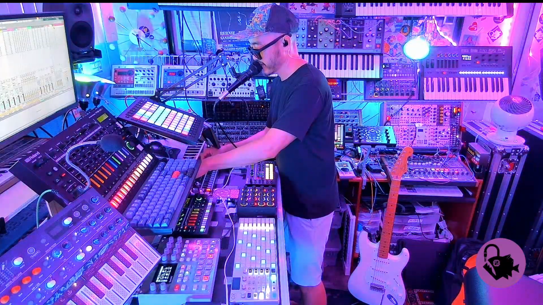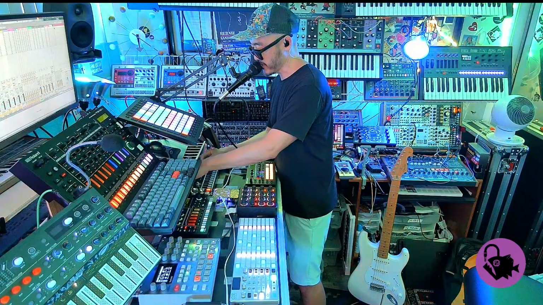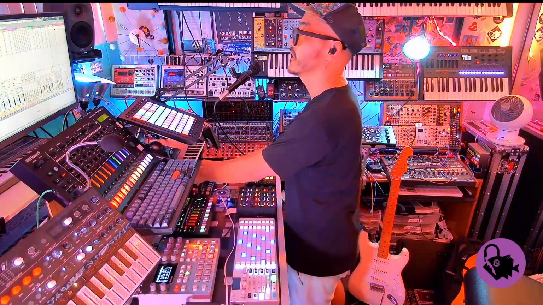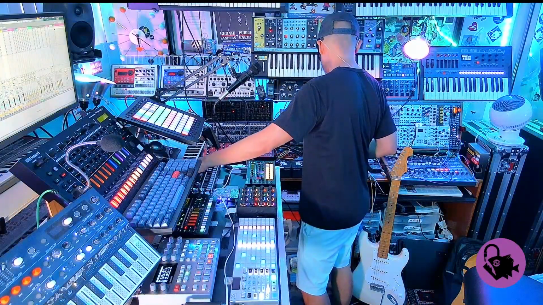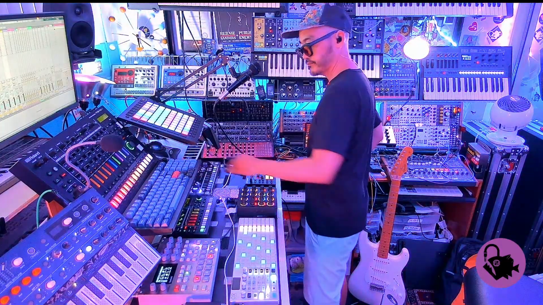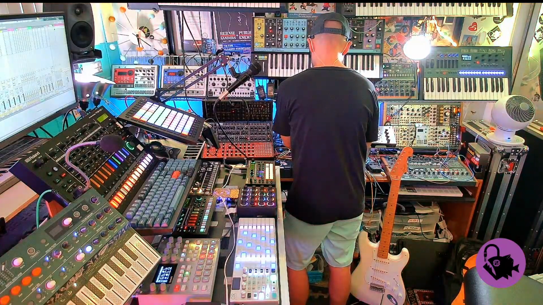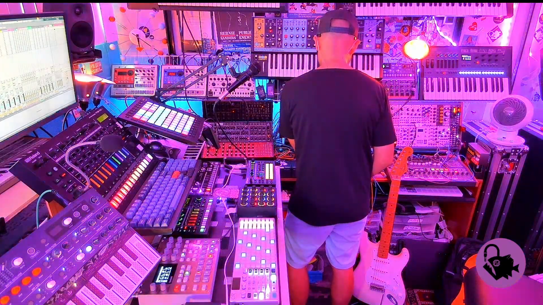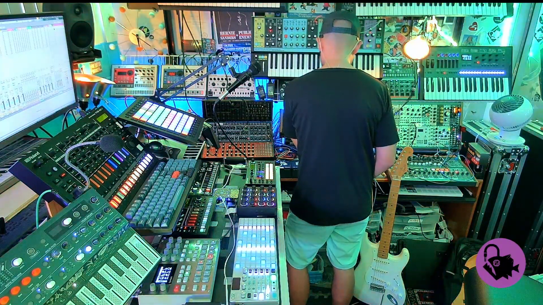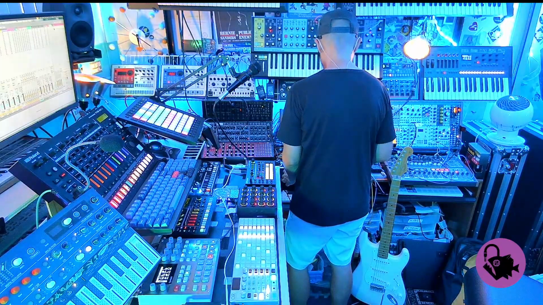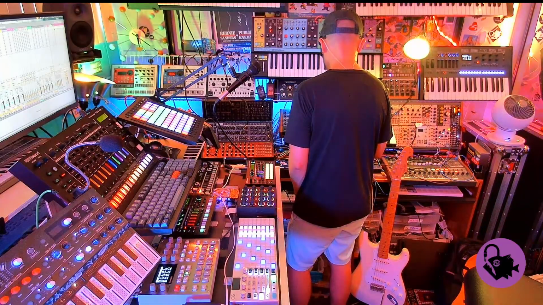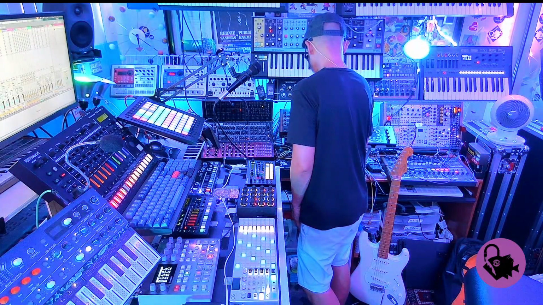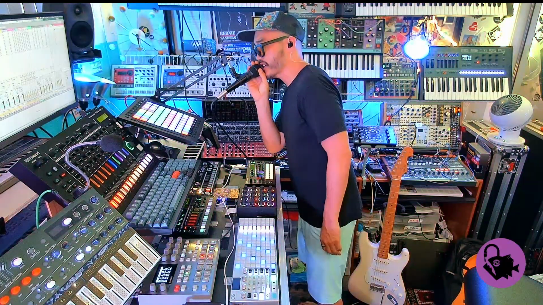So luckily, when you're not using USB, it's just easy to turn the machines on and off. That reverb is a little too much. Let me change it.